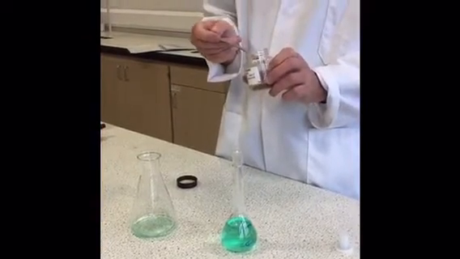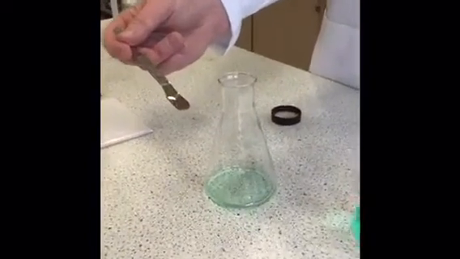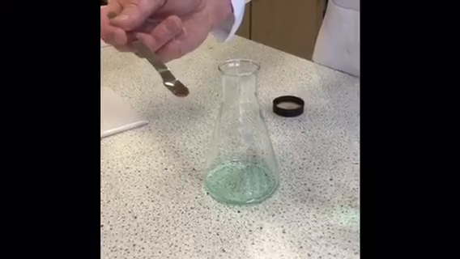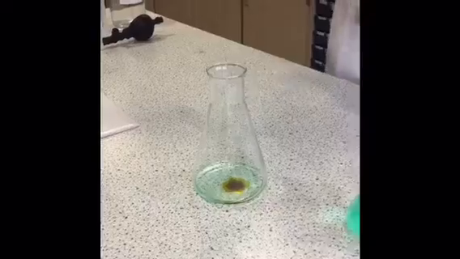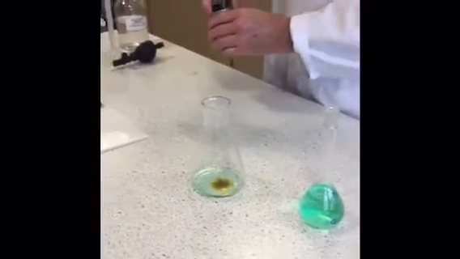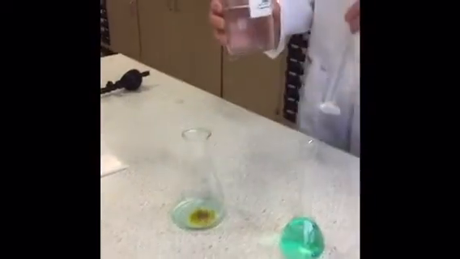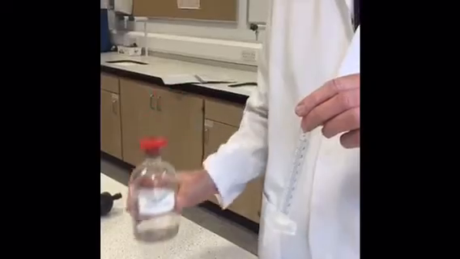So that's a very small amount, certainly no more than that. Okay, so you don't actually have to weigh out 0.05 grams, just no more than that. So we add that, and then we add 10 mils of ammonium chloride, and that can be measured out using a measuring cylinder.